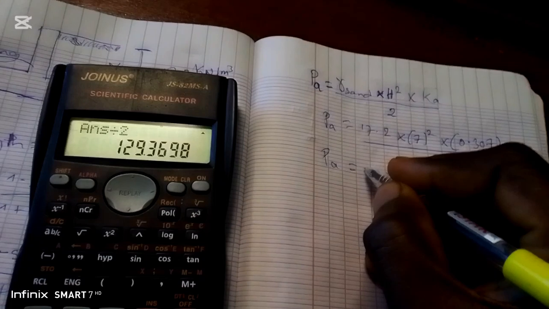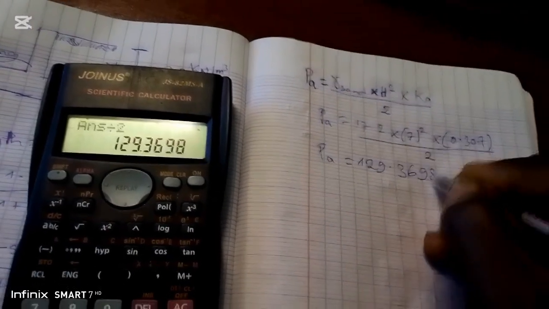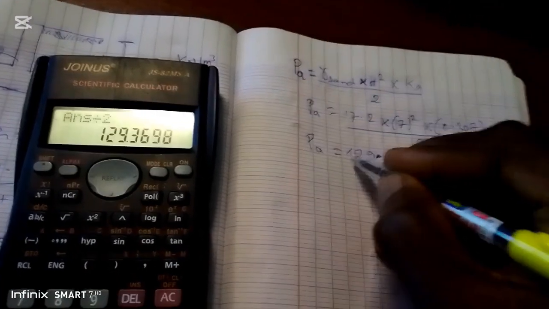So we have our active earth pressure to be 129.3698. If we want to be more precise, we can take the decimal places behind.